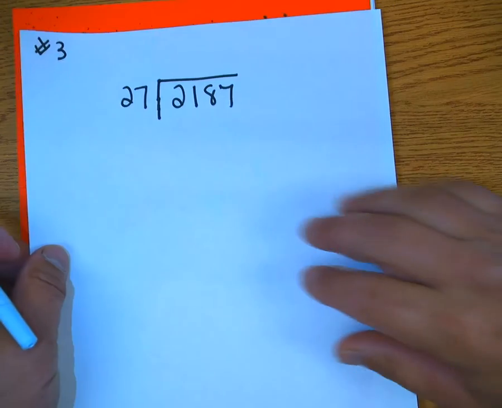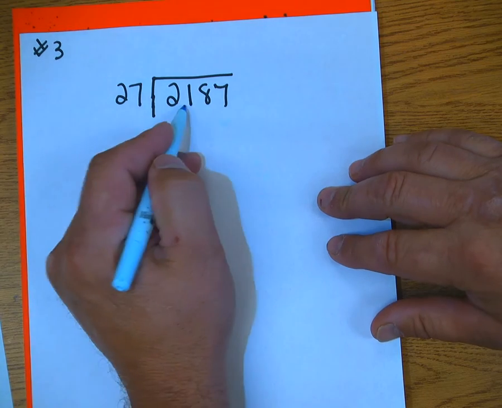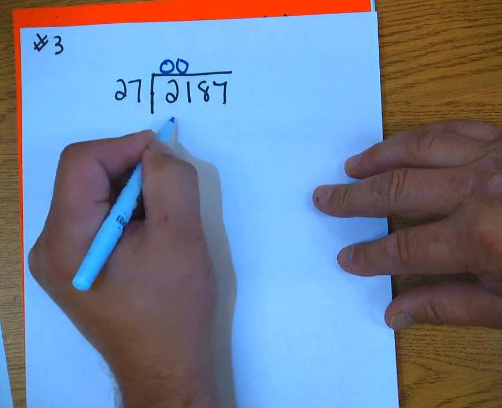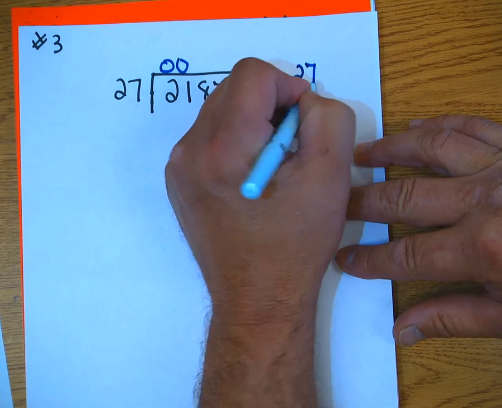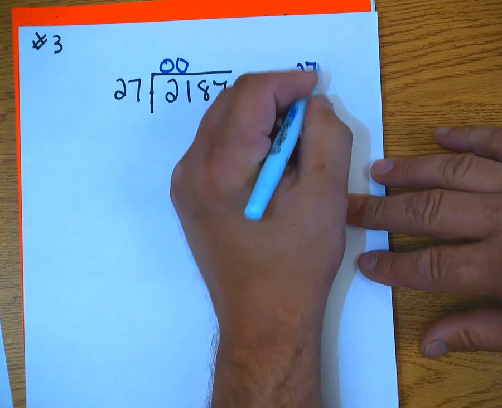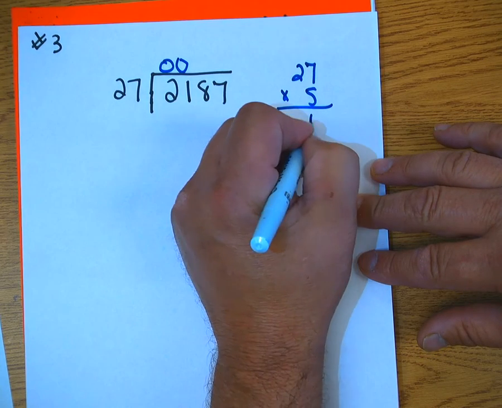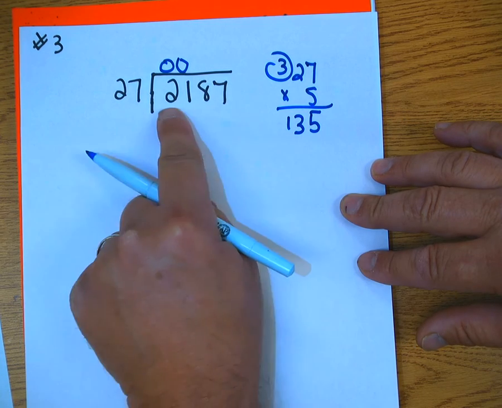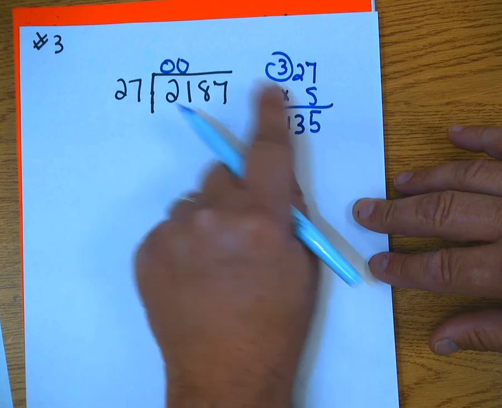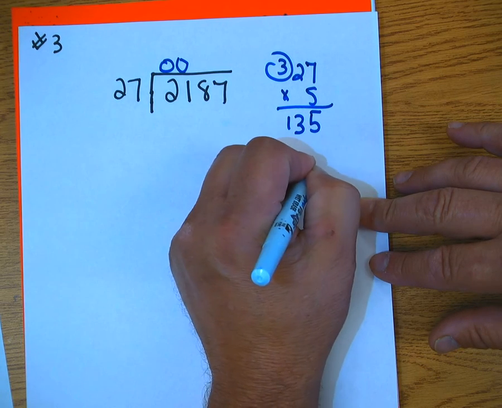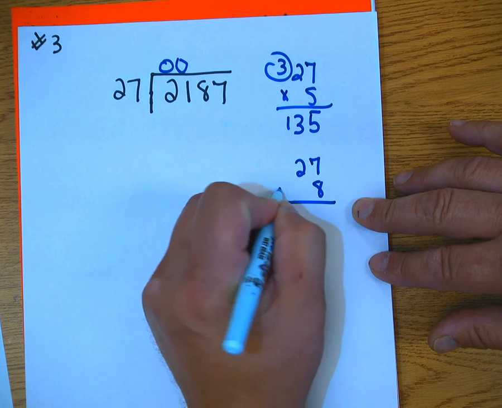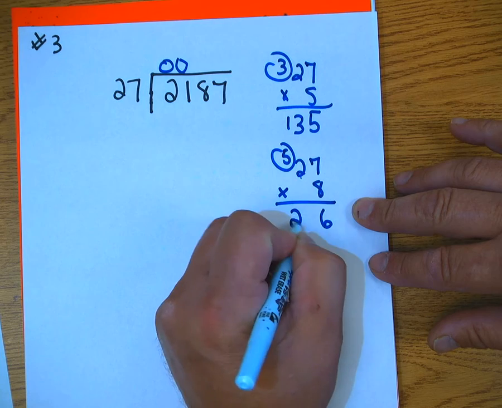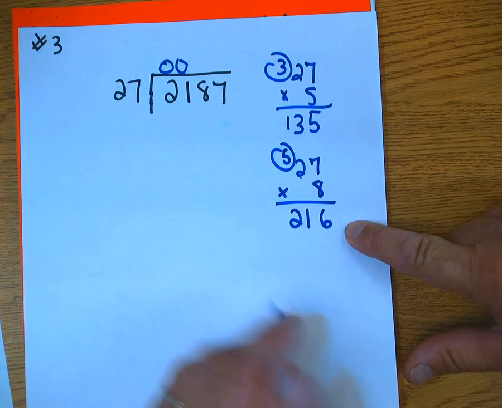And number 3, again, I'm taking 27 into this number, so I'm going to first divide. It will not go into 2. It will not go into 21. I can get it in there, but I don't know how many times. 27 times 5, I'm going to split it in half to see if I need to go higher or lower. 35, 135. So that's way low, 218. So I'm going to do 27 times, I'm going to go up to 8. 56, carry the 5, 16 plus that is 21. 216, look at that, that's close.